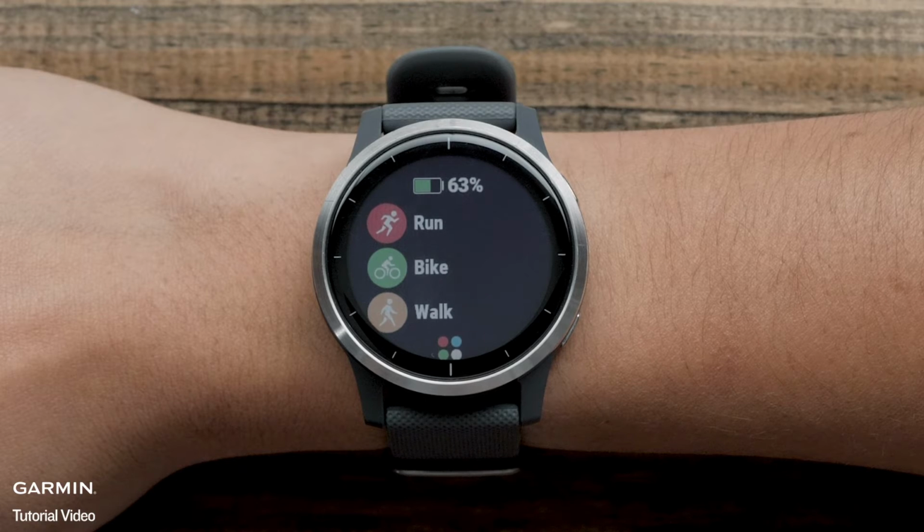Press the Start button to confirm your selection. These activities are now on your favorites list and will show up at the top anytime you are ready to start an activity.